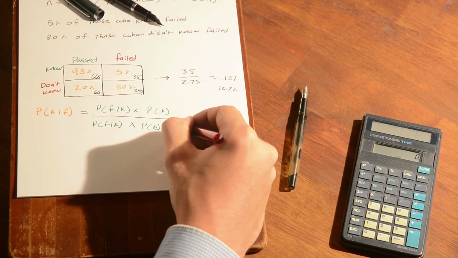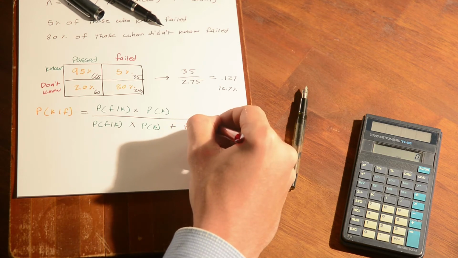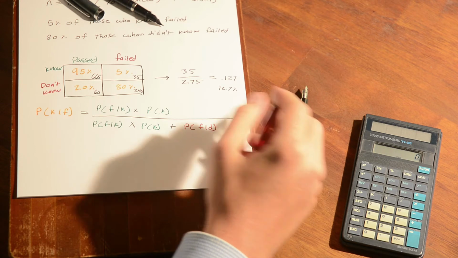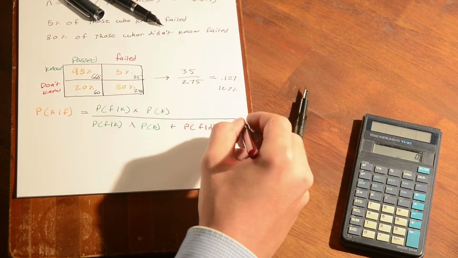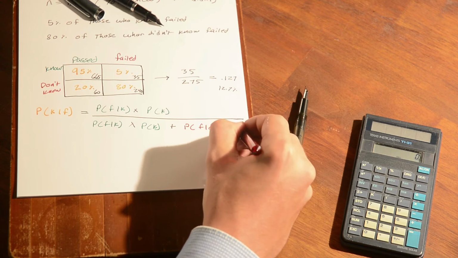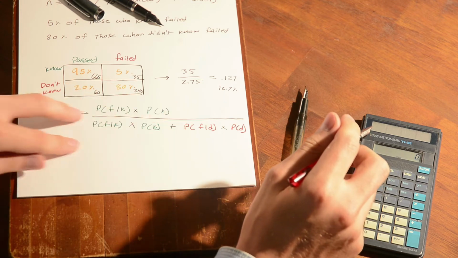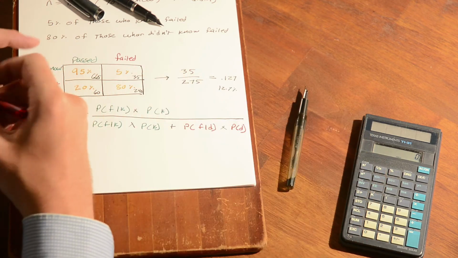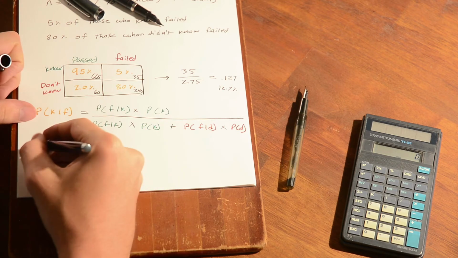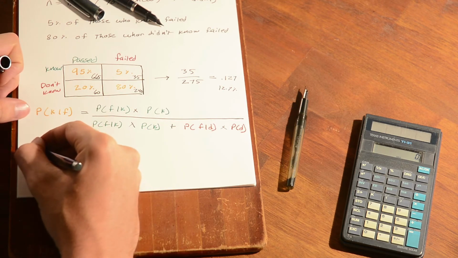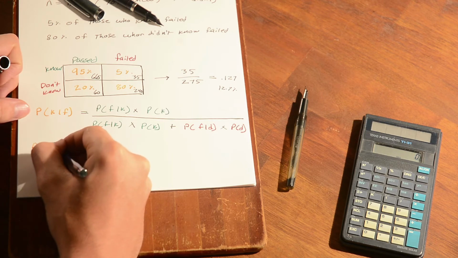Our percentage of those who failed, who didn't know, times the percentage of those who didn't know. So you can see that this is giving us the same idea as what's up here. And if we go ahead and pull this down, we can go ahead and calculate, and you'll see that you have the same answer.